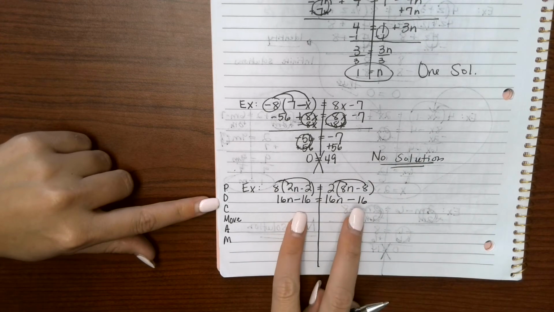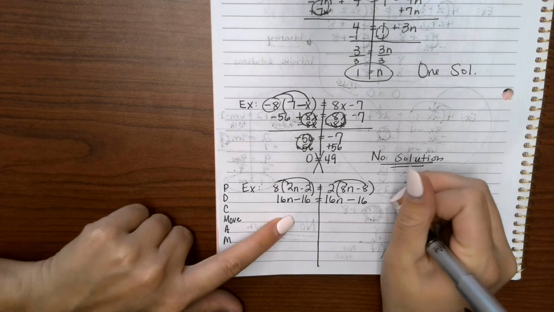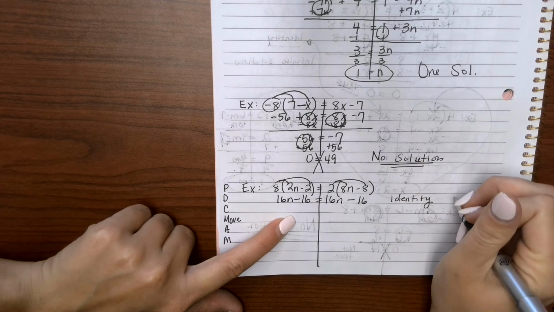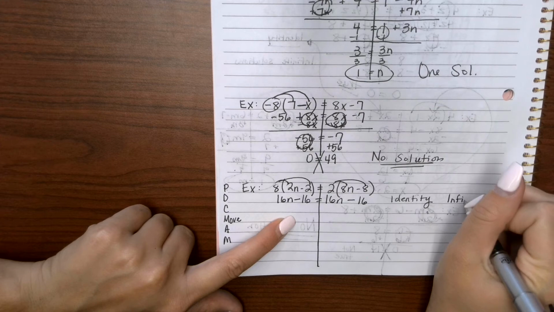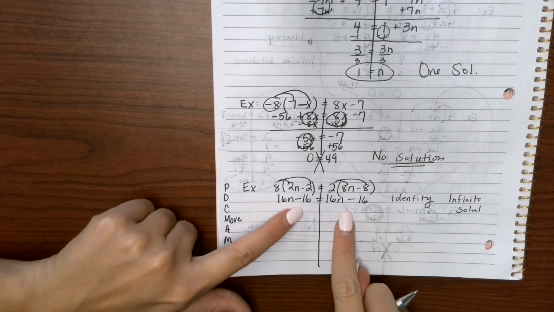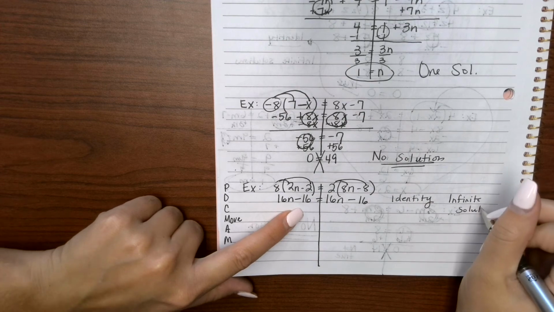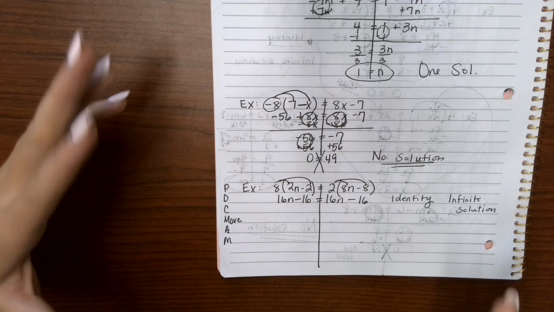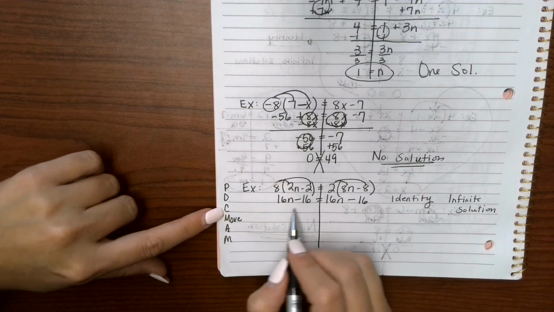You can already tell that they look exactly alike. This is called an identity, which means it's going to be infinite solutions. If it ever looks exactly the same on both sides, it's an infinite solution. Now, we can go ahead and try to solve it. Can't combine like terms.